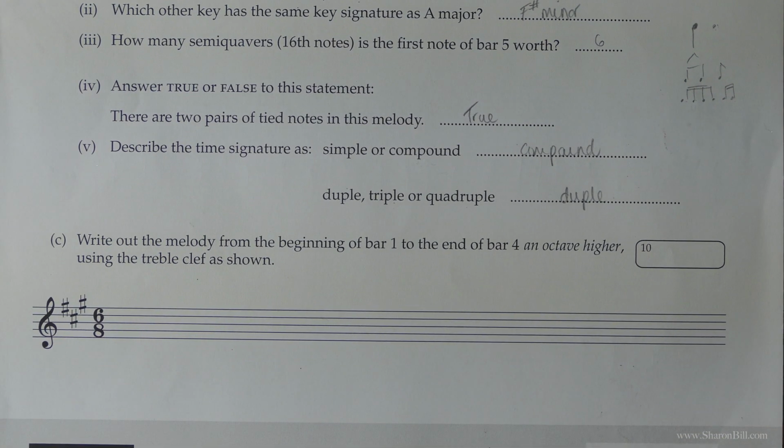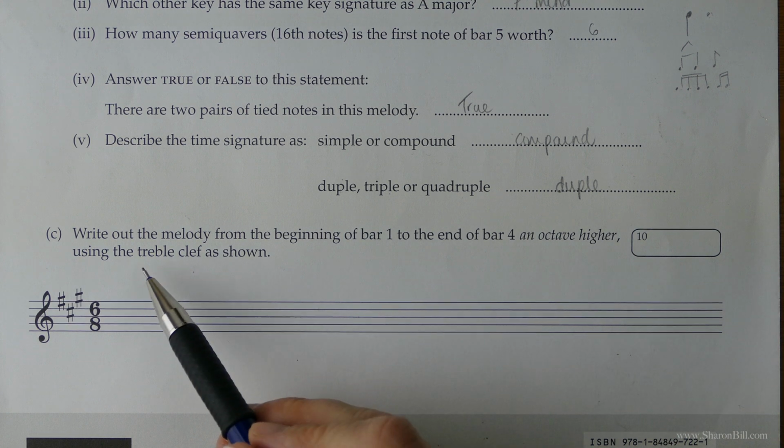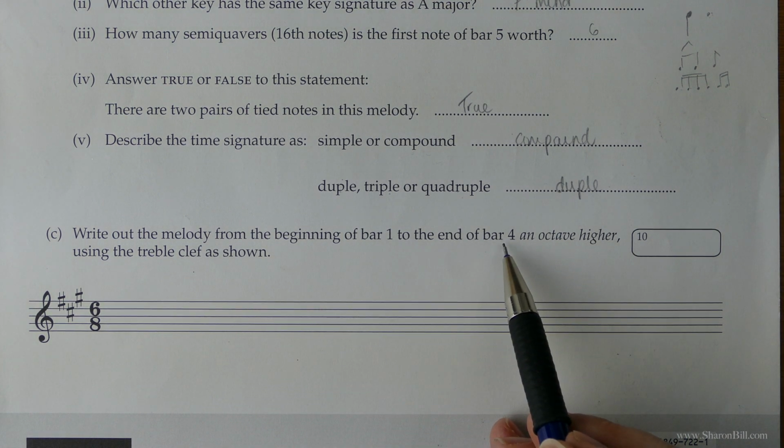Now then, this next one, we've got a bit more notation and manuscript to write. So write out the melody from the beginning of bar 1 to the end of bar 4.